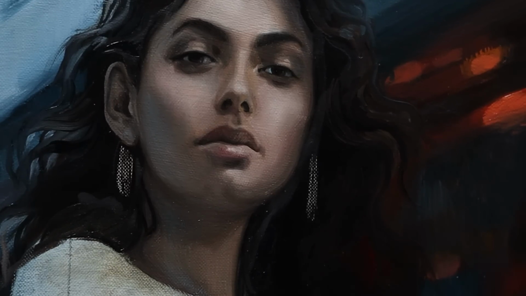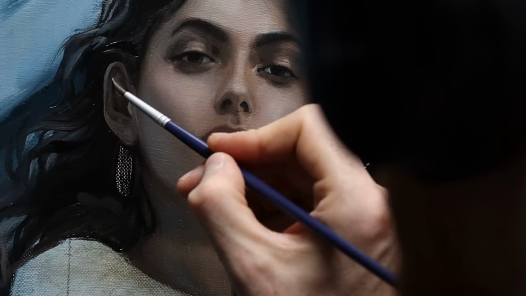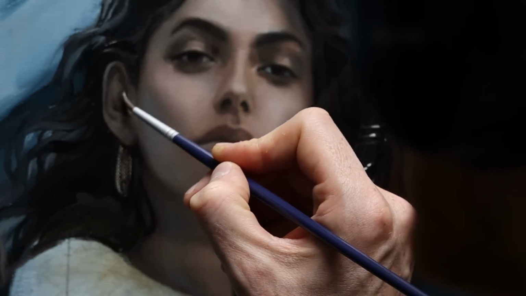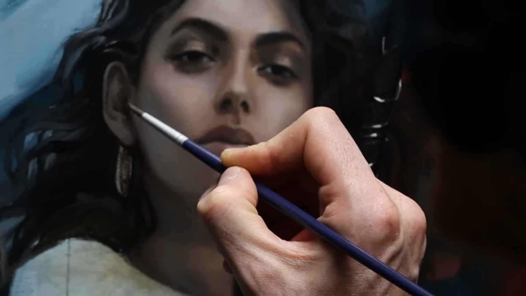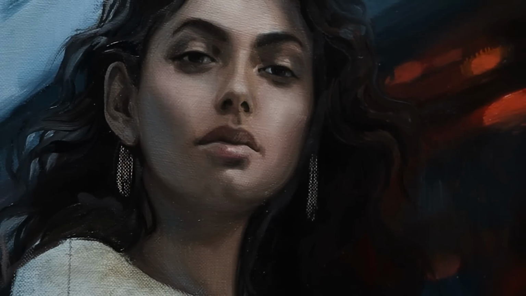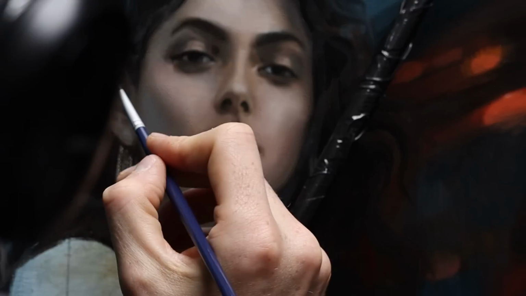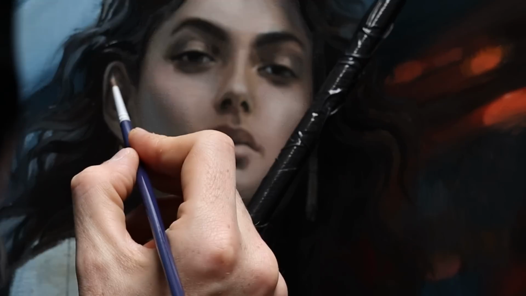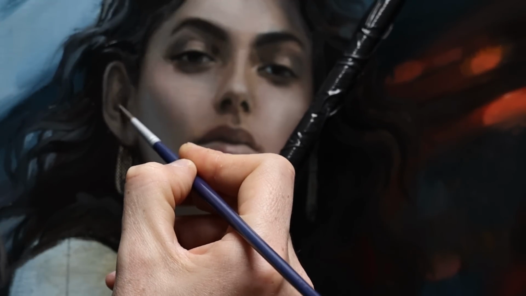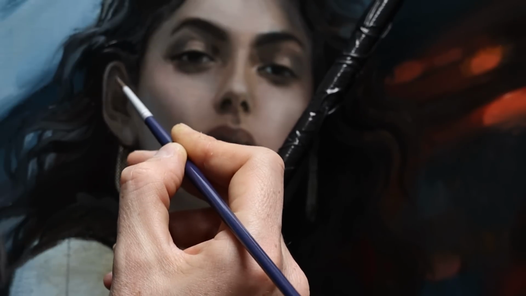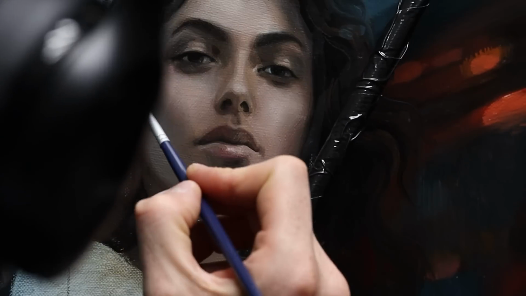Sfumato relies on subtle variations of value and the interplay of light and shadow. Oil paint's inherent transparency and translucency make it very well suited for this technique. Transparent oil pigments allow the underlying layers to show through, contributing to the softness and depth of the painting. This quality is especially advantageous for achieving the subtle gradations and atmospheric effect that sfumato requires.